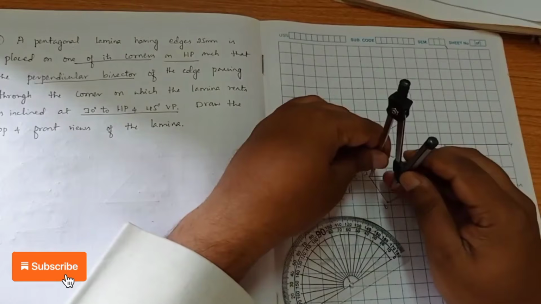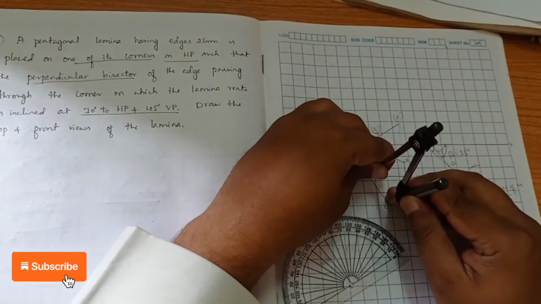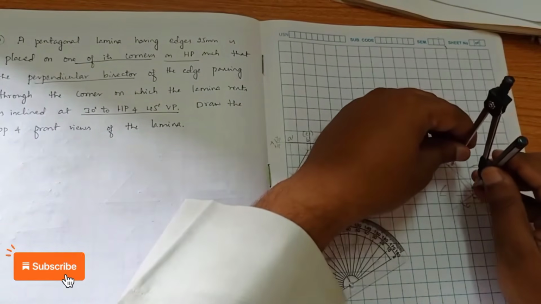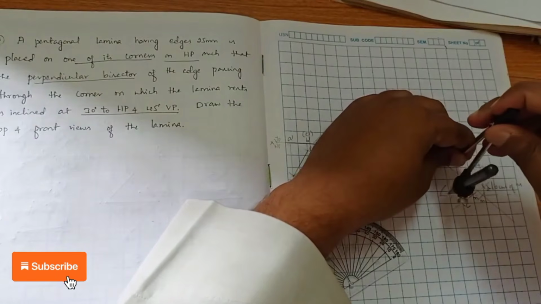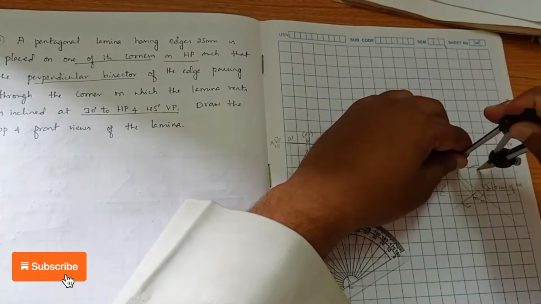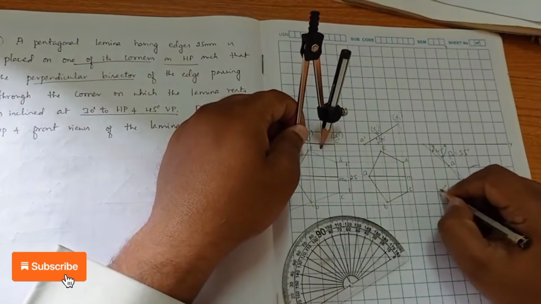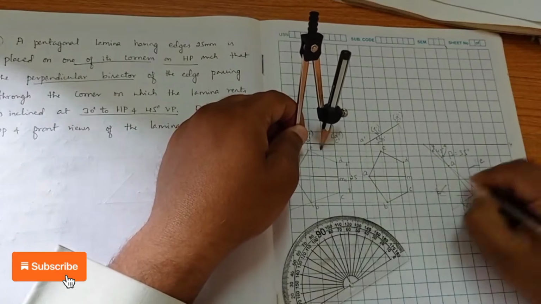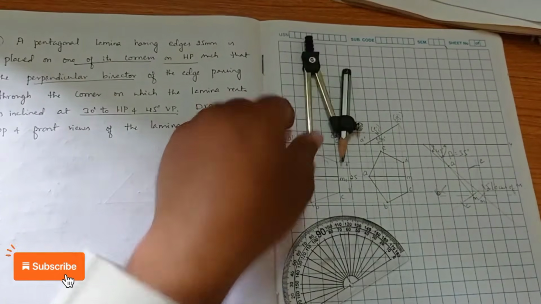Now we have to cut the reverse here, A to B. Okay, so this is B and this is E.